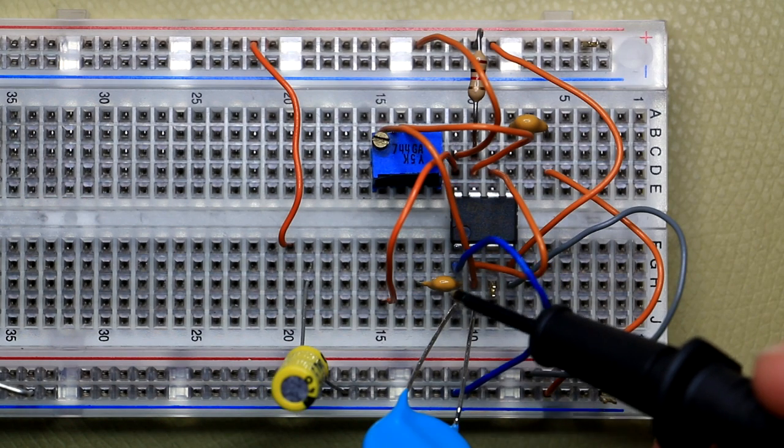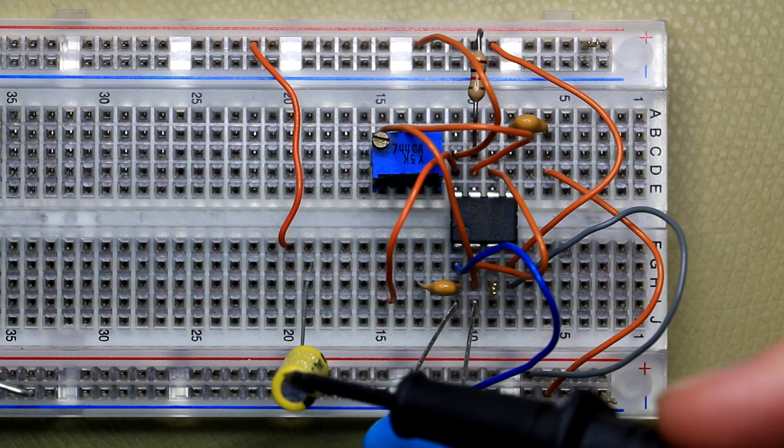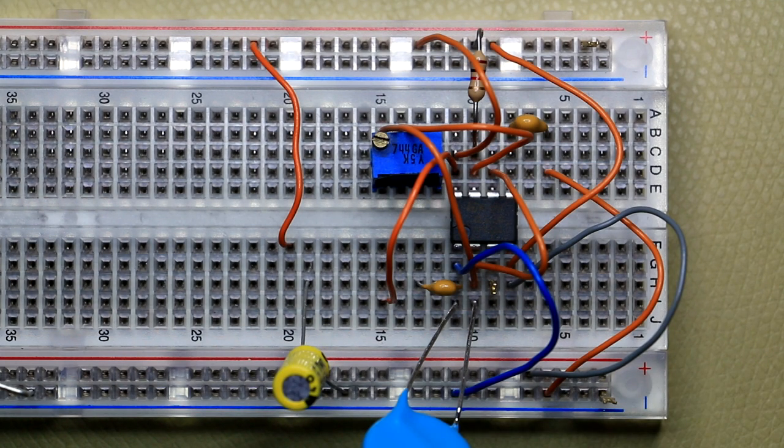I have over here a 100 nanofarad capacitor that should filter out any of the high frequency spikes, and then over here we've got the 47 microfarad large value electrolytic capacitor, and we will be unplugging them from the circuit and having a look at what the output looks like and what the power rail looks like as well.